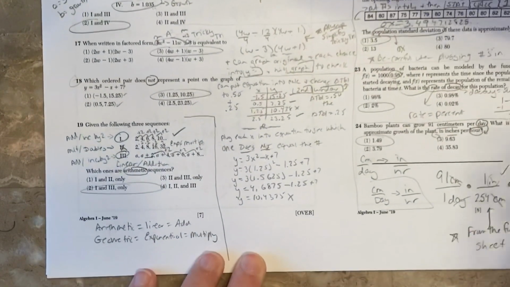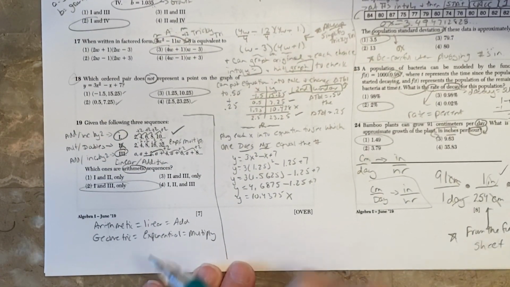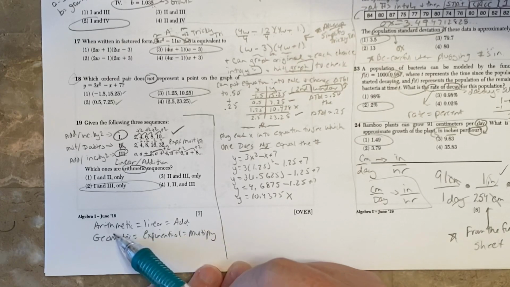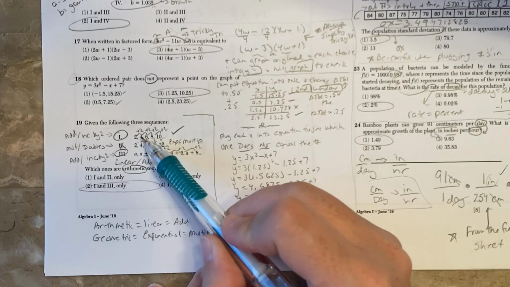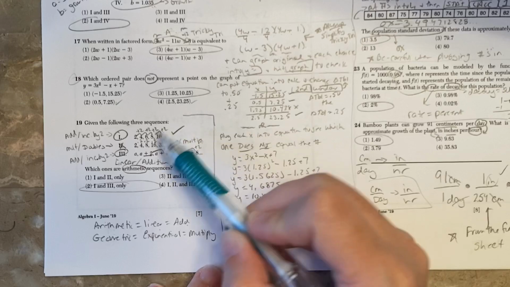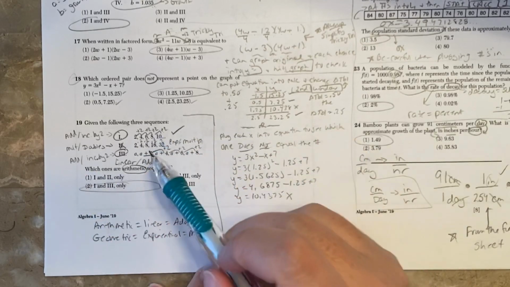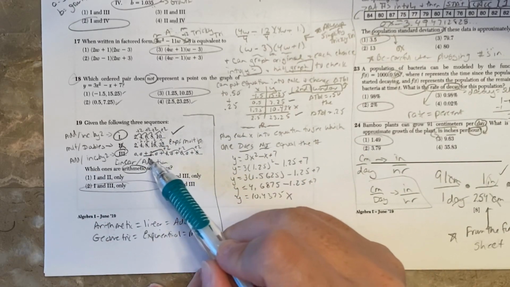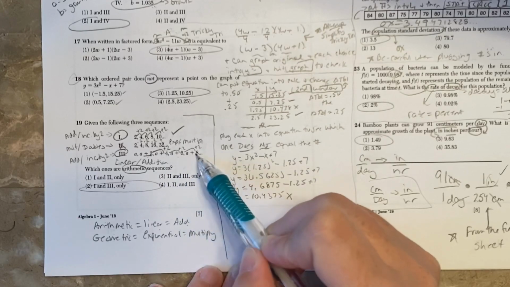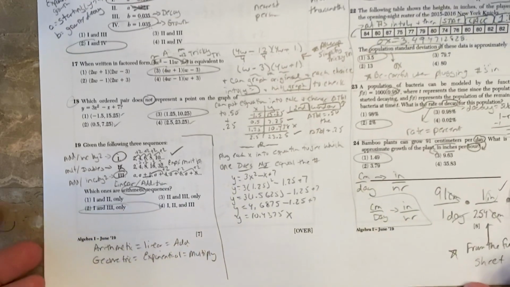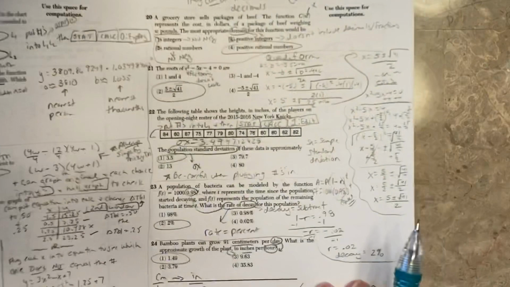All right, number 19, given the following sequences, which one is arithmetic? Remember, arithmetic is linear. That means add. Arithmetic, add. So these numbers keep increasing by 2. We're adding 2, so that's good. This one, you're multiplying by 2. That's no good. Number 3, this is adding. Look, each one is being increased by 2. That is definitely adding. So that is number 2, 1, and 3 only.